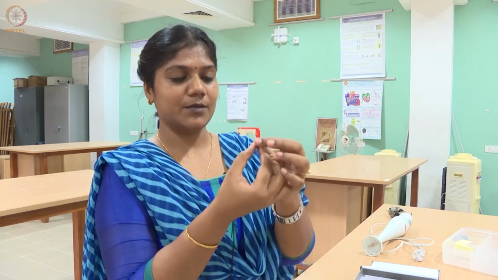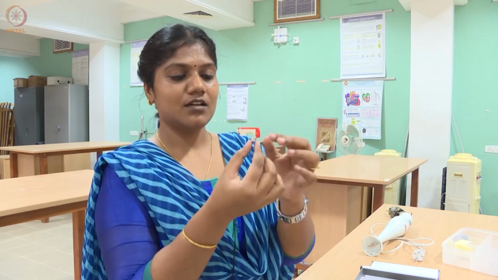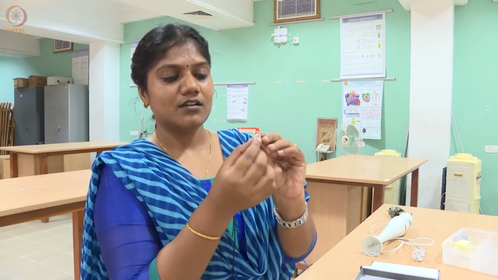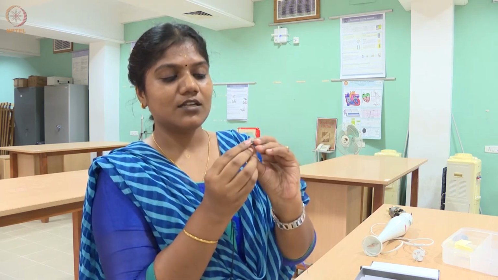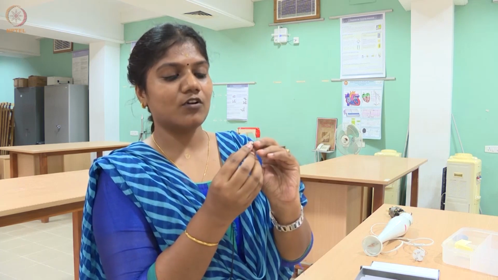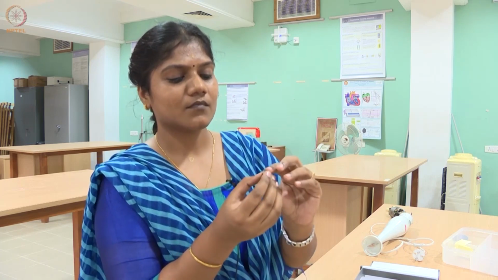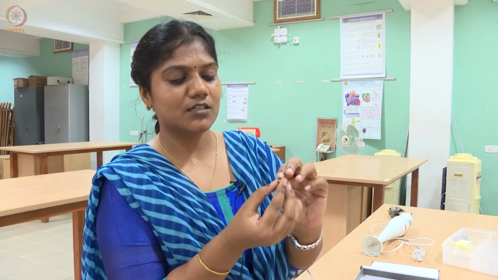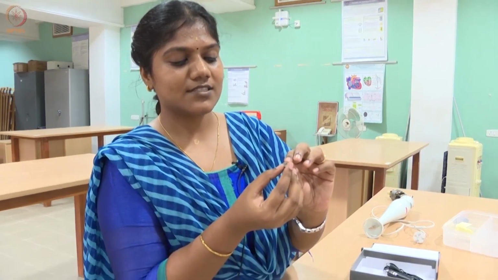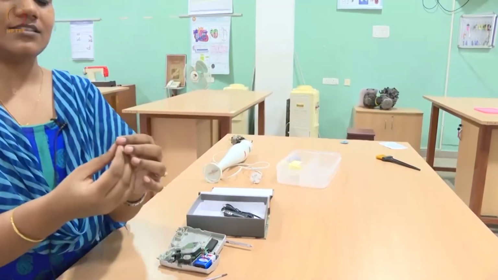This is going to be housed in a metal housing, and you can see the terminals: one terminal for VCC, one terminal for ground, and one for signal also. I would like you to please check out the data sheet.